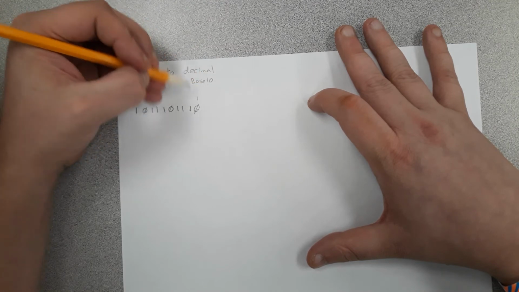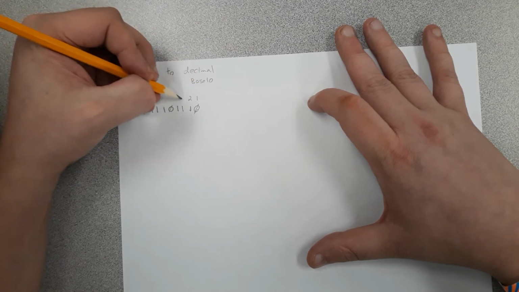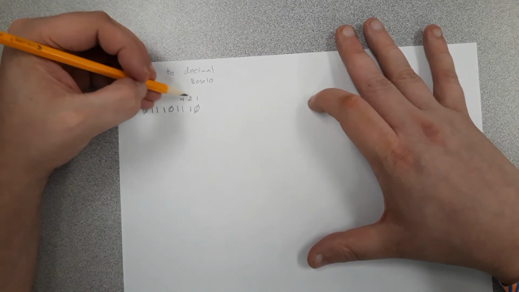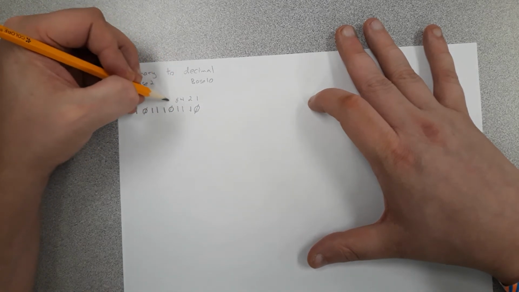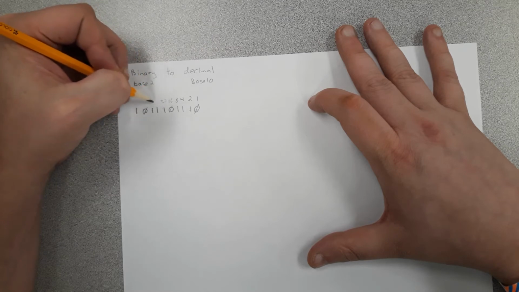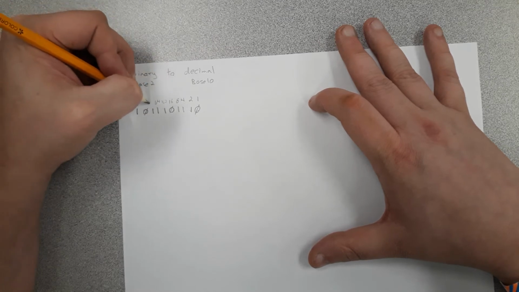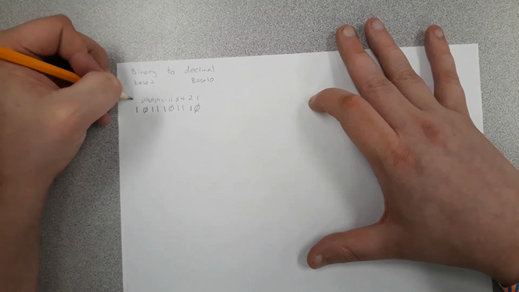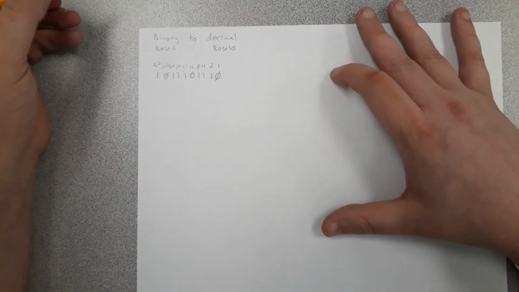Right? Each column has a decimal value, as I explained before. I'm going to start from the right, and I'm going to keep going to the left. And each time, it doubles. 16, 32, 64, 128, 256, 512.